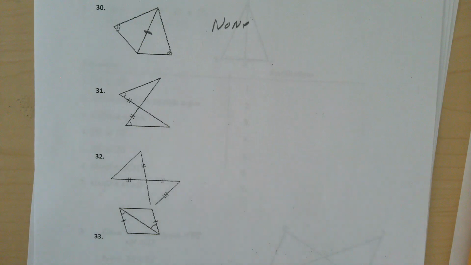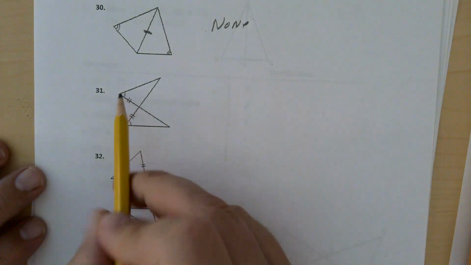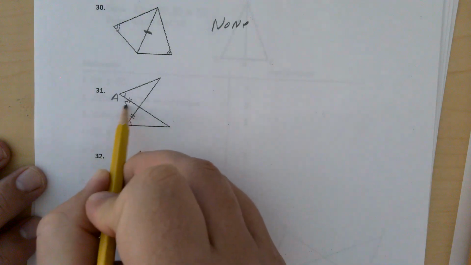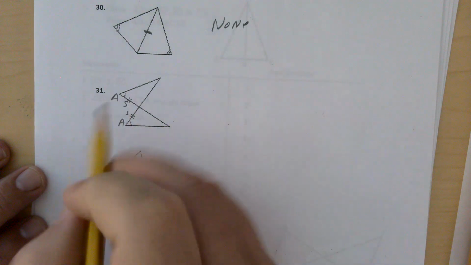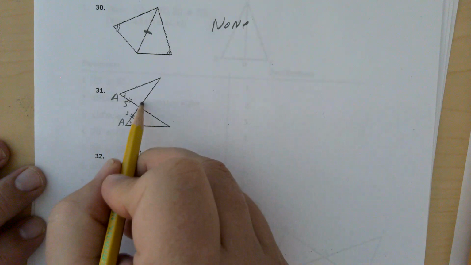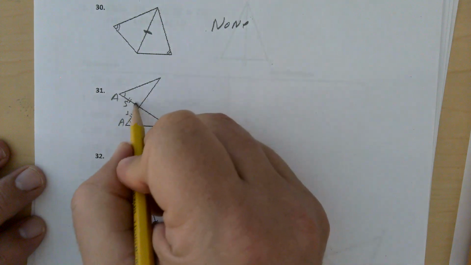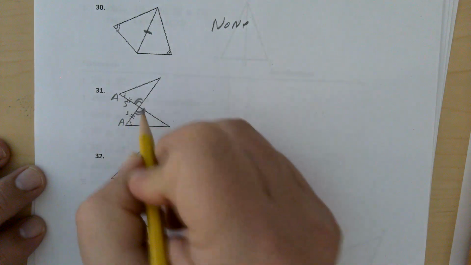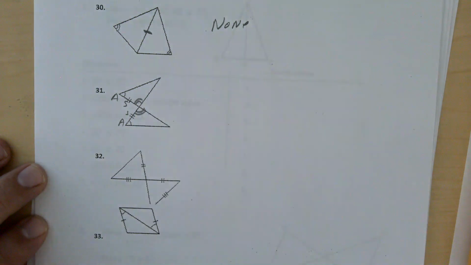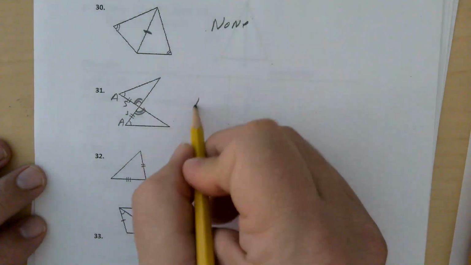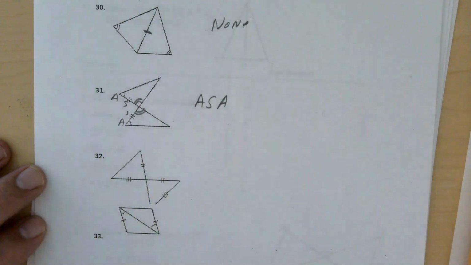Okay, so then for this one, we can see an angle and side matches up so far. And even though they don't mark these angles, we're allowed to mark them because we know vertical angles. So since they are vertical angles, angle-side-angle.